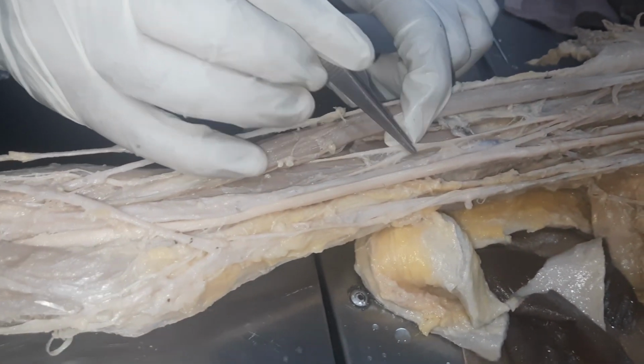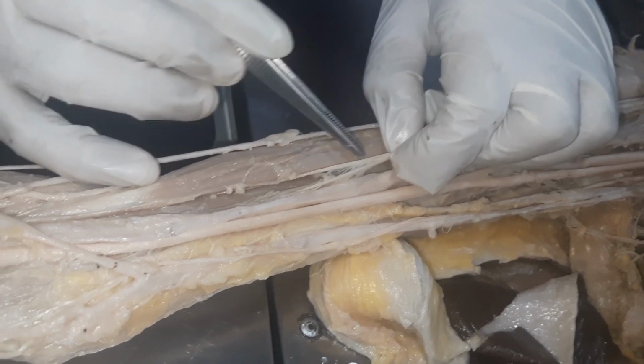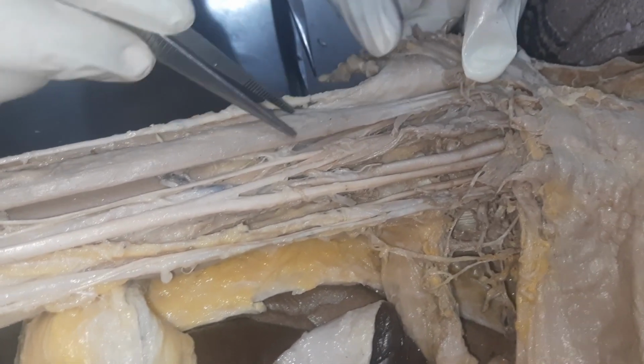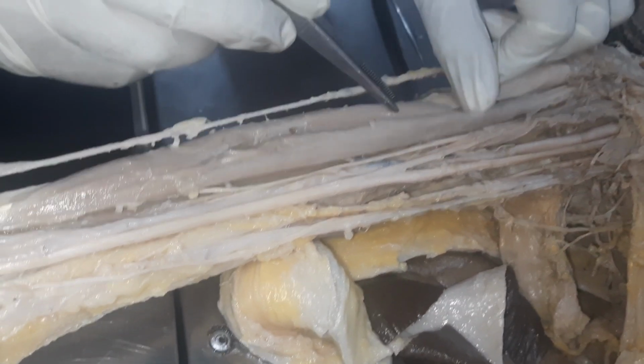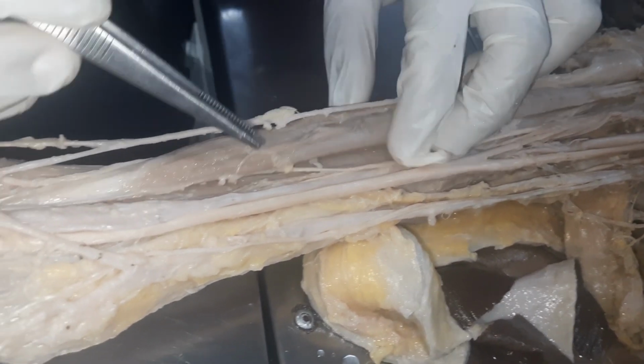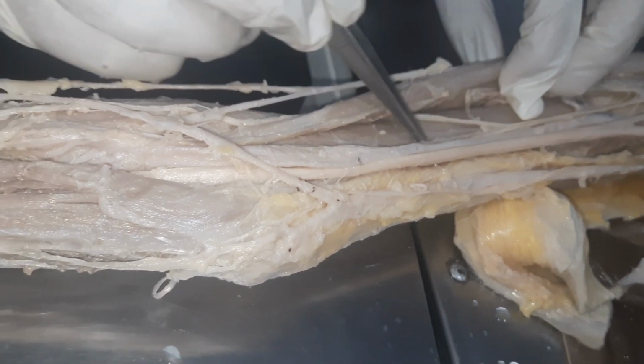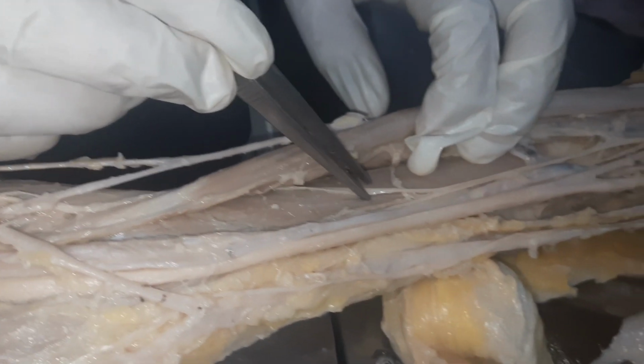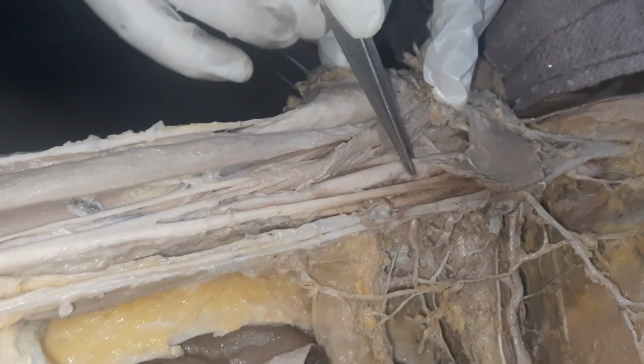The musculocutaneous nerve that you have seen here is supplying coracobrachialis, biceps brachii and the brachialis. Brachialis is supplied by two nerves. One is the musculocutaneous nerve.